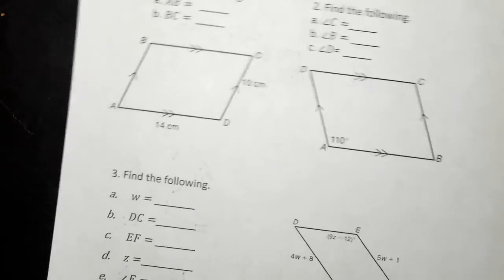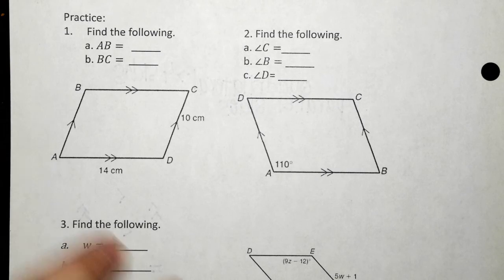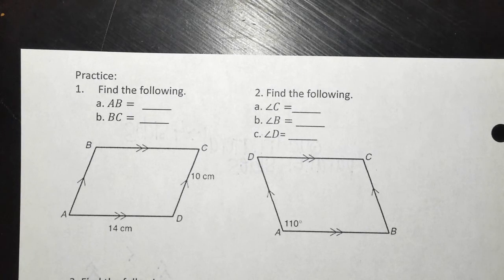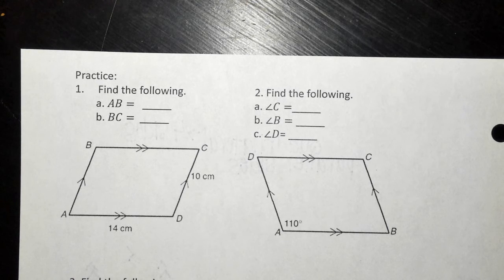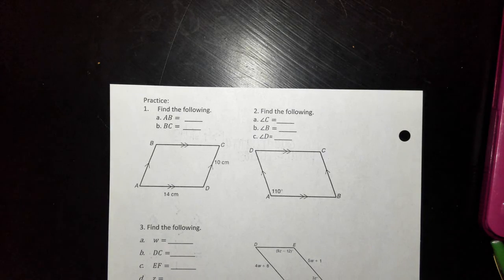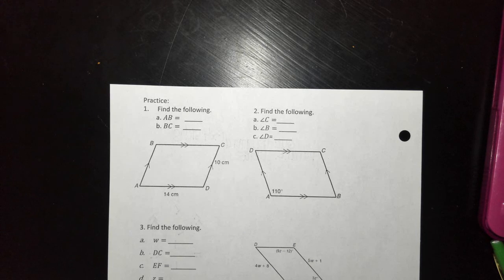All right, flip to the back. I have faith that you can do 1 and 2. I want you to try it. Go. Well, read it. Read the question. Using the properties we just talked about, find the following. Yes. You know what? I'm so glad that you're just fine. Okay, try 1 and 2.